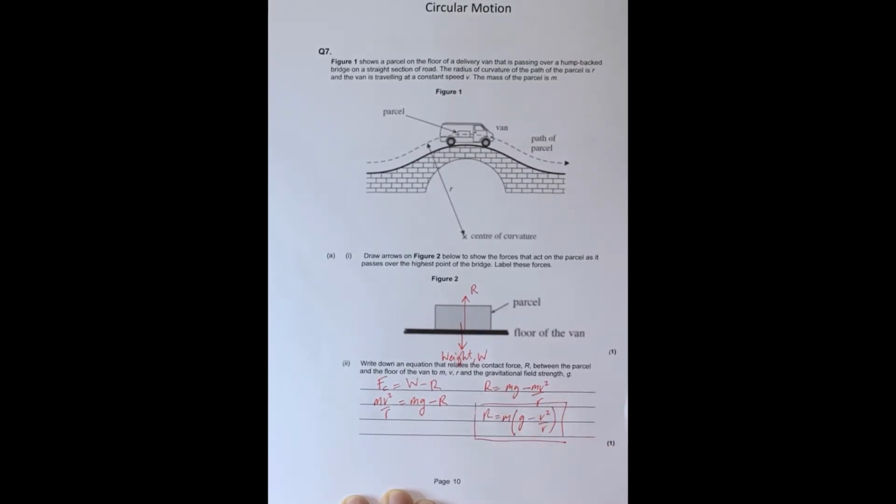So using this expression, what it suggests is that R would be at a maximum when it's not moving. So if there's no speed, this is 0, and then the reaction force is the weight of the object. However, as it increases its speed, this term then increases, taking away from this. So it's removing some force away from the weight. The reaction force goes down.